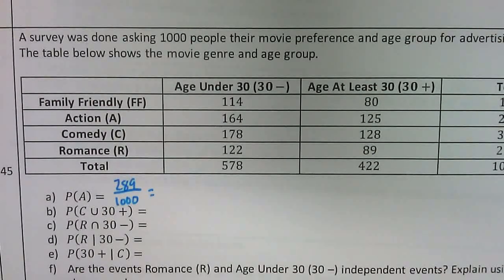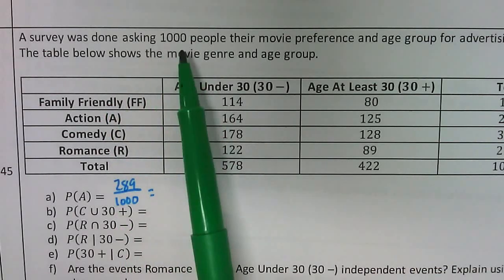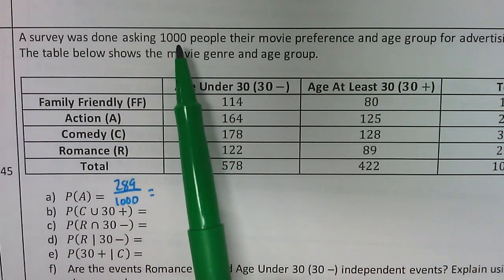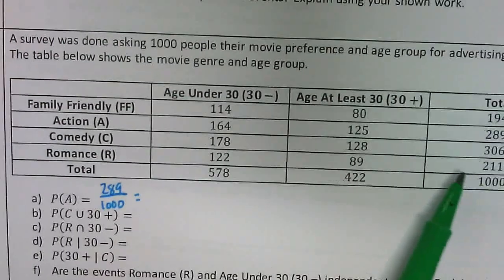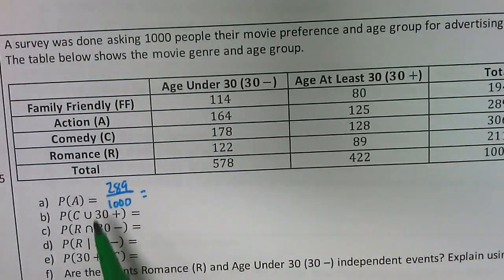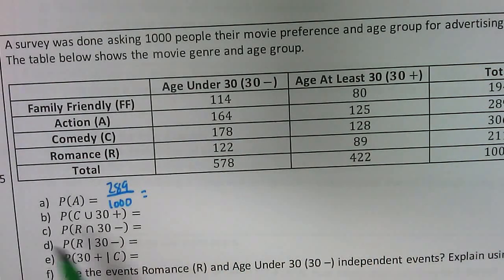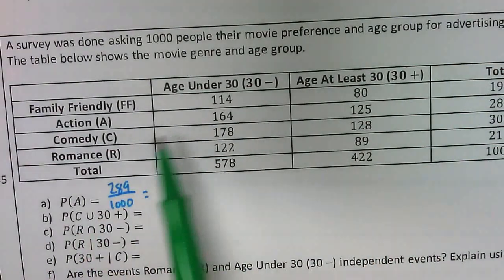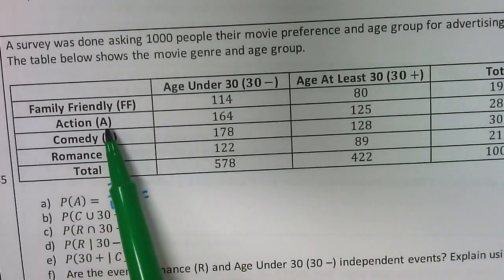All right, we're still doing probability. We're on question 45. It says the survey was done asking 1,000 people. We see 1,000 here and we see the 1,000 here in the total box. We have to find these different probabilities. The first one says probability of A. So that's just probability of action.